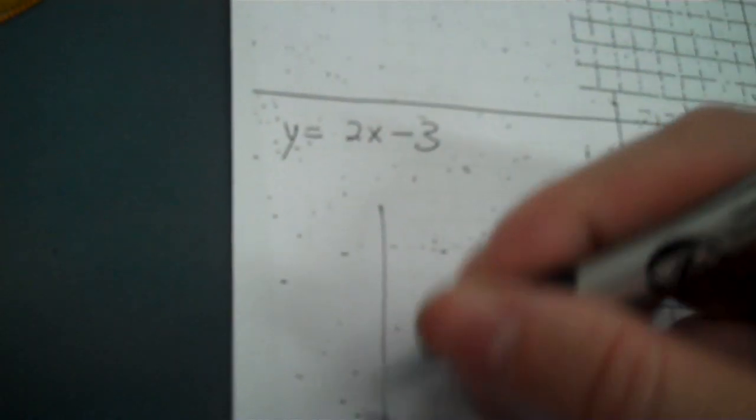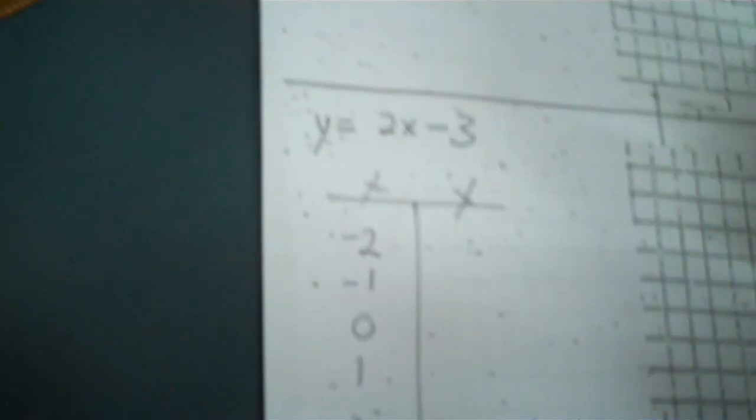Okay, next one, x y, having fun yet? Negative 2, negative 1, 0, 1, 2. So y equals 2 times x minus 3. I put negative 2 where the x is at. It's going to give you negative 4 minus 3 would be negative 7. Don't overthink it. If you need a calculator, do it. It's all good. It's negative 2. If I go 3 backward from negative 2, it's negative 5. 2 times 0 minus 3. 0 minus 3 is negative 3. I think you get the idea, okay?